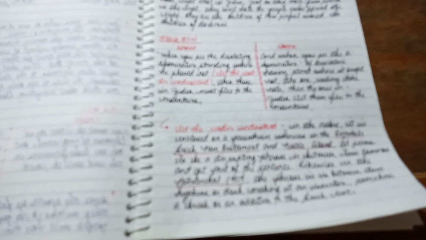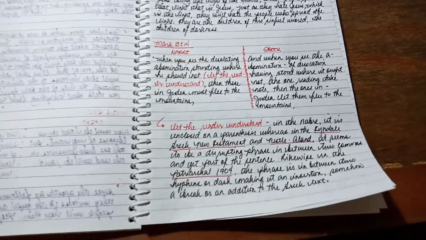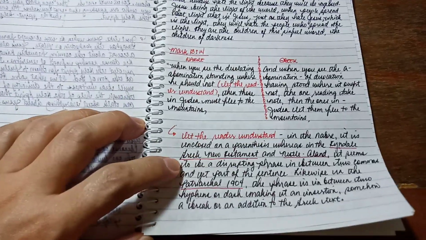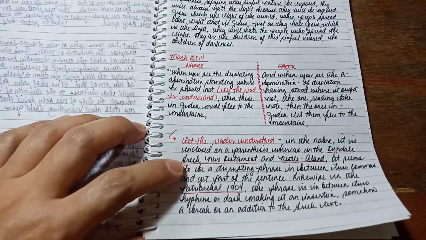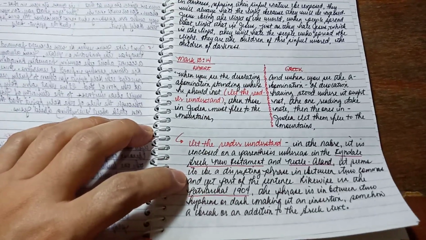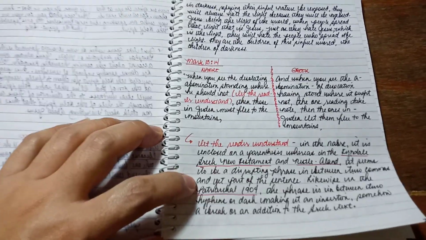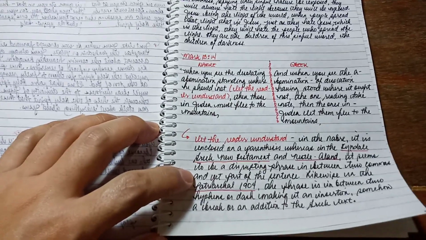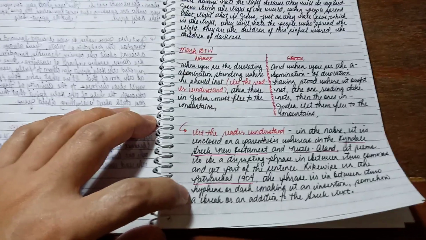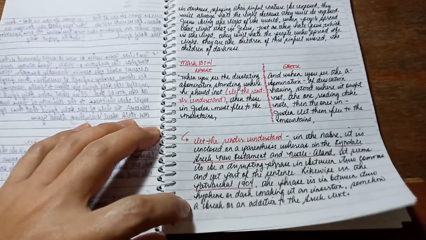Okay, let's try to focus on it. So here is my note under verse 14. Let the reader understand. In the NABRE, it is enclosed in parentheses, whereas in the Tyndale Greek New Testament and the Nestle-Aland, it seems to be a disrupting phrase in between two commas, and yet part of the sentence. Likewise, in the Patriarchal 1904, the phrase is in between two hyphens or dashes, making it an insertion, somehow a break or an addition to the Greek text.